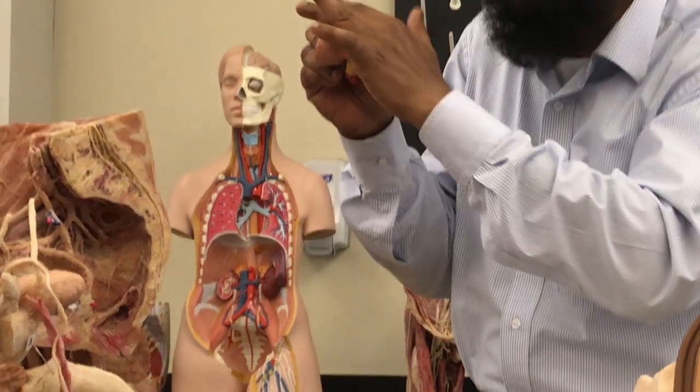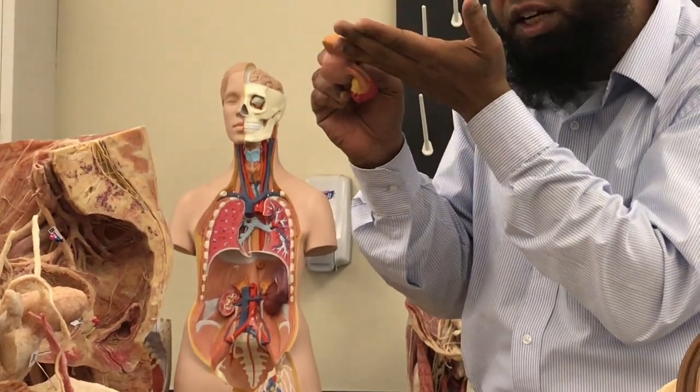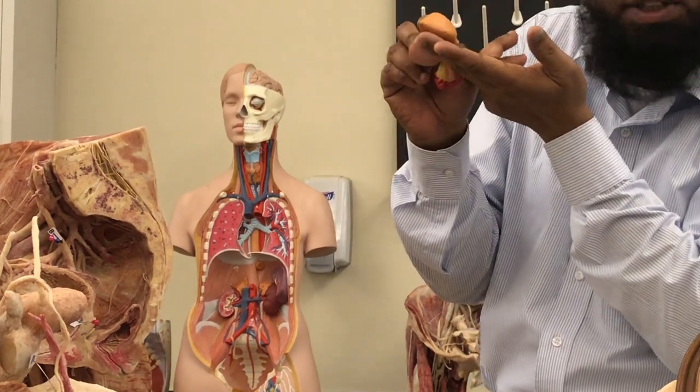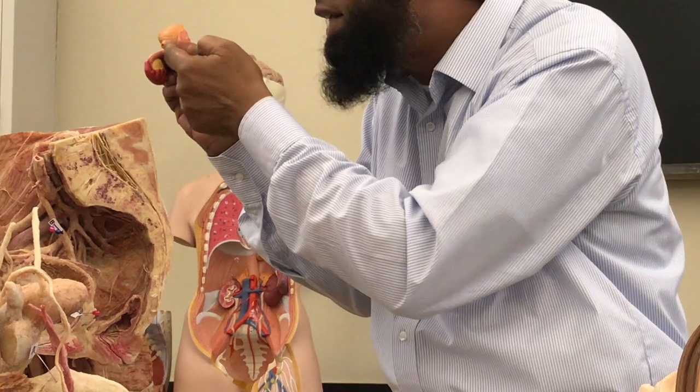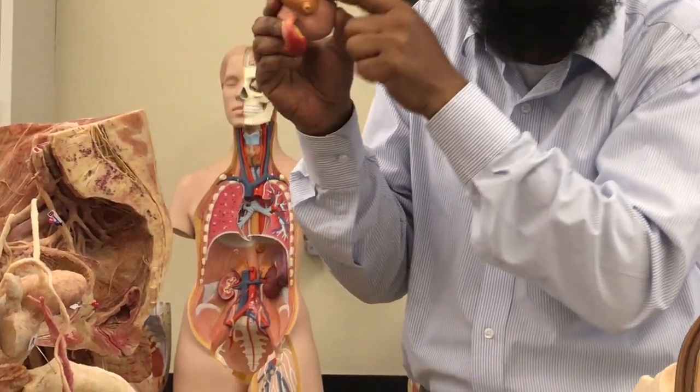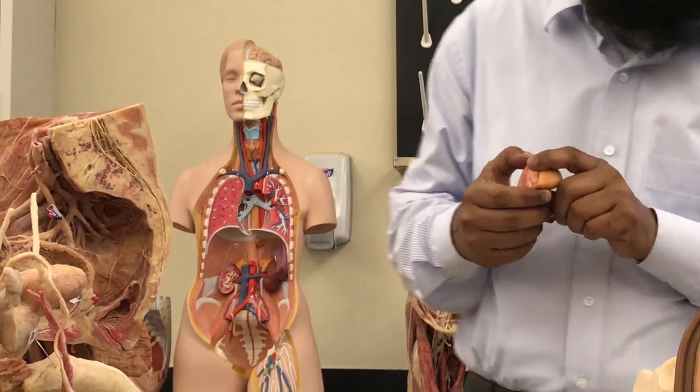Okay? Right. So this is the inferior surface. This is the superior surface. And this is the border which divides the superior surface from the inferior surface. This is exactly found at the edge of the border below the peritoneum. Right?